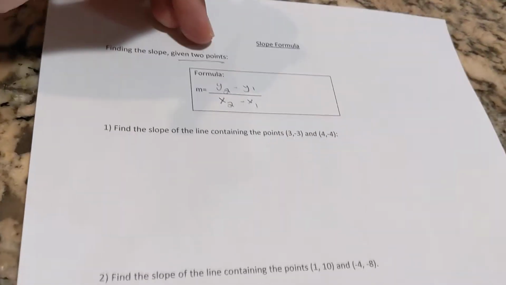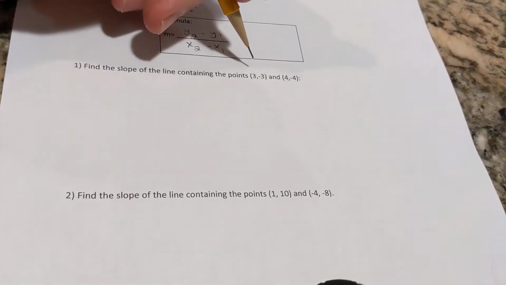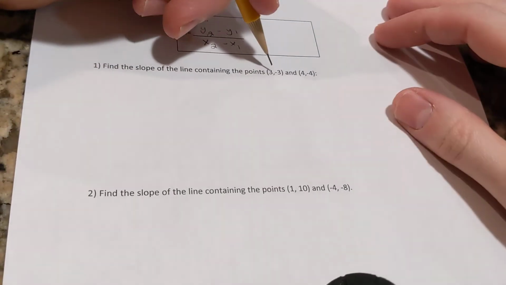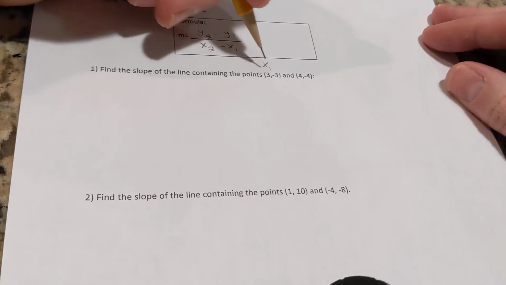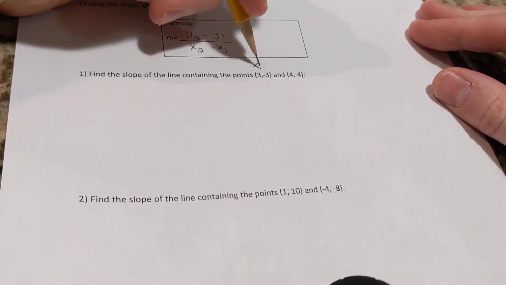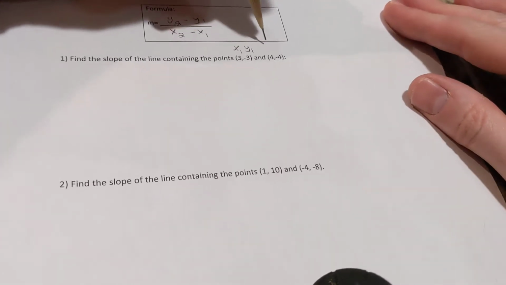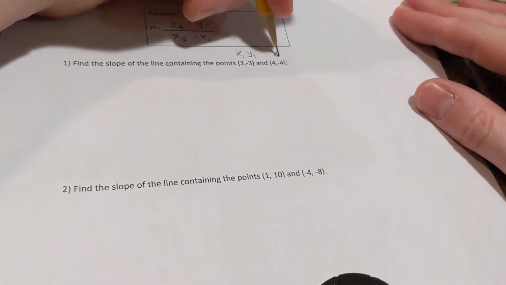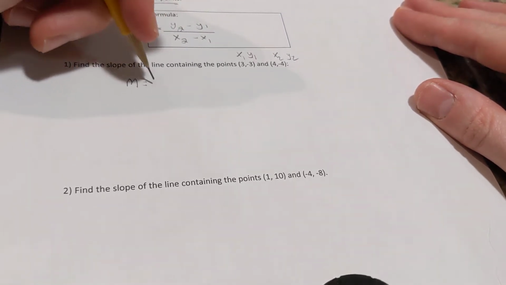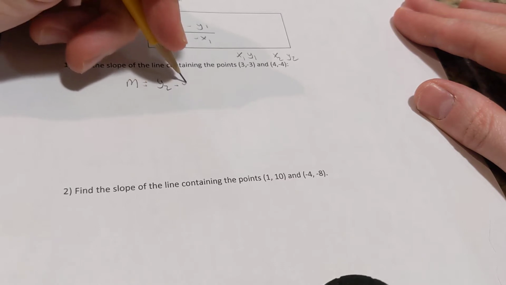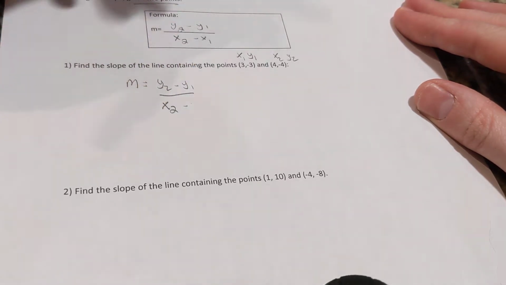All right, so the way this works, you want to label these points. The 3 is an x, it's our first x, we're going to label that as x1. All the one on the bottom means it's the first x. This is a y, it's the first y, that's y1. Likewise, this is x2, this is y2. So to get the slope, you want to always write down the formula, have it in front of you, otherwise it's very easy to mess up.